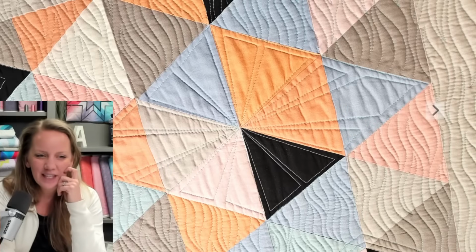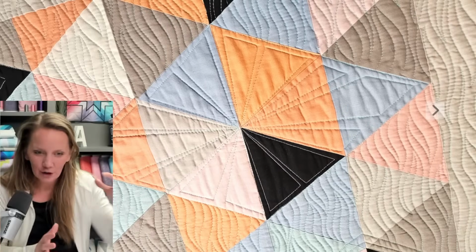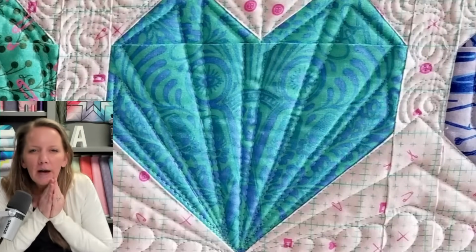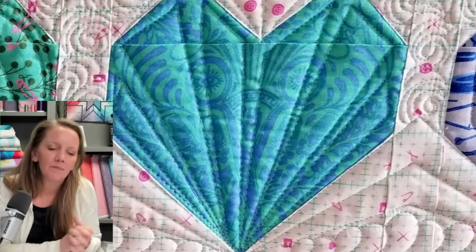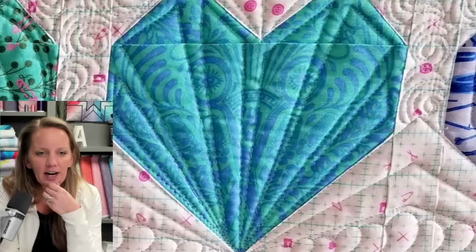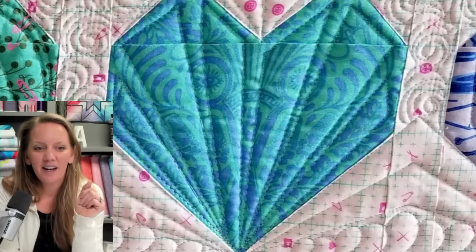So again, using the edges of the block as a guide, whether you're looking at a block or you're creating an area for yourself. Sometimes I like to impose my will on the blocks that I'm quilting. Another example from Tula Pink is a sampler quilt that she put together. It had these gorgeous hearts, and I loved the idea of doing the dot to dot in there.